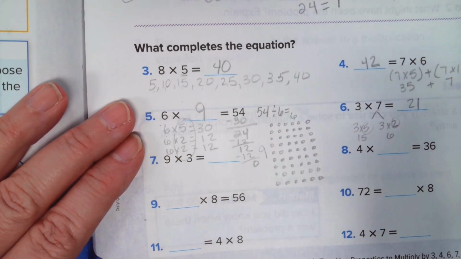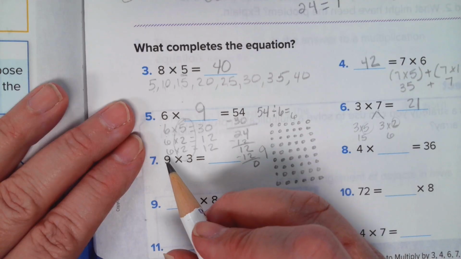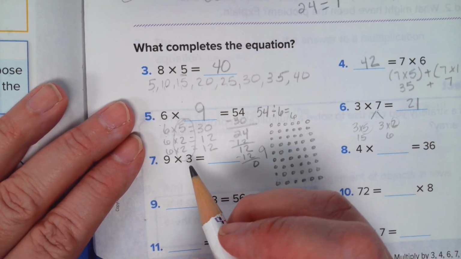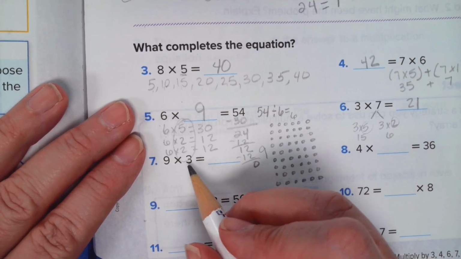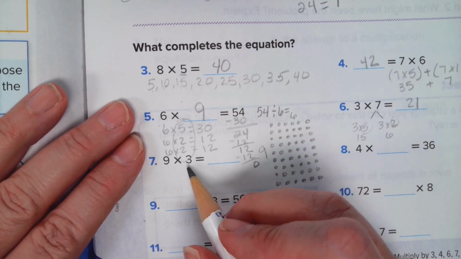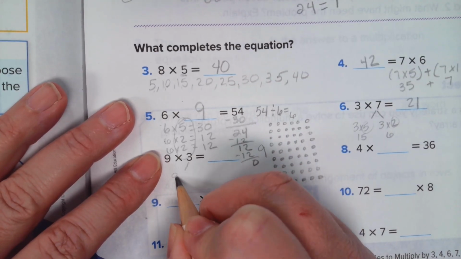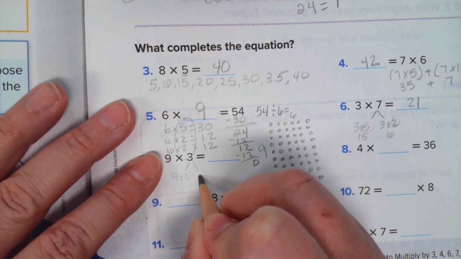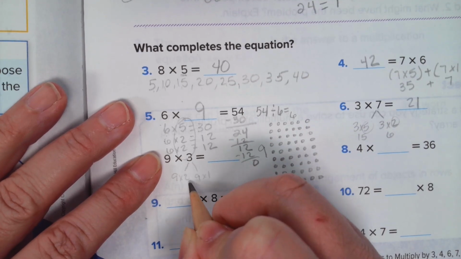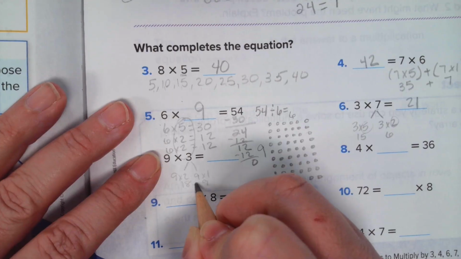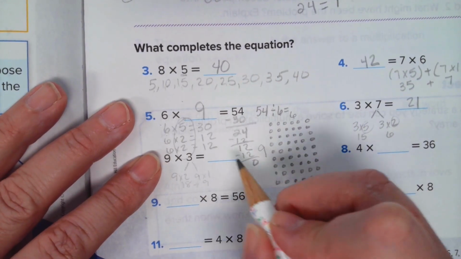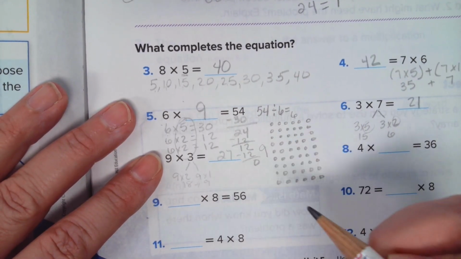Alright, so 9 times 3. Again, I would just know my 3 facts by now. You could decompose it to this one being 9 times 2 and then 9 times 1. And I know that it's 18 and then 9, and when I add those two together, I get 27.